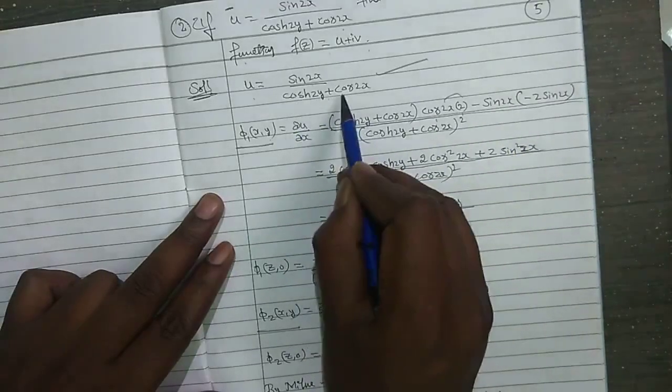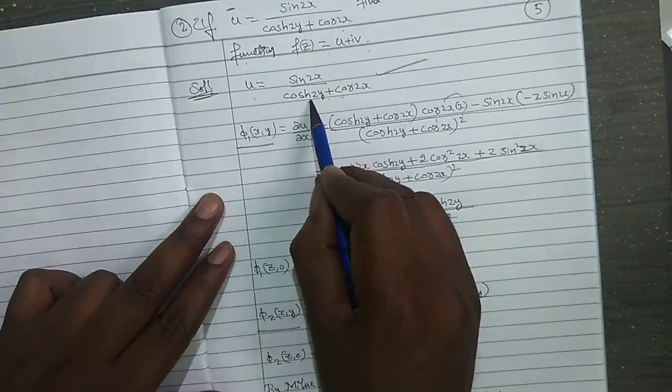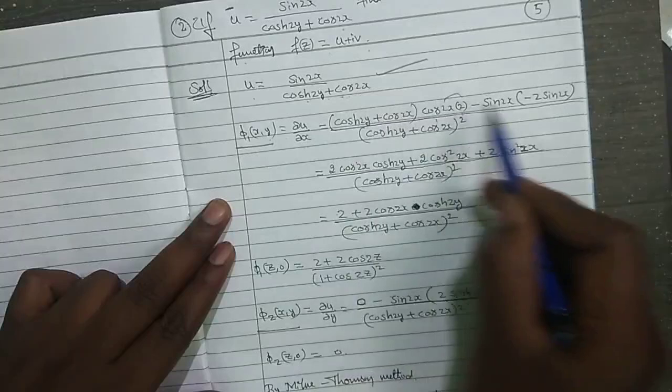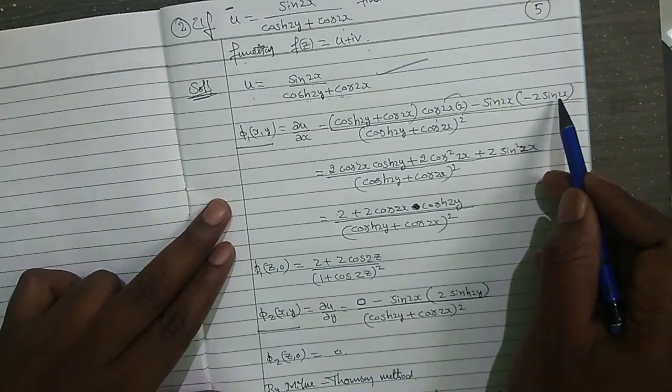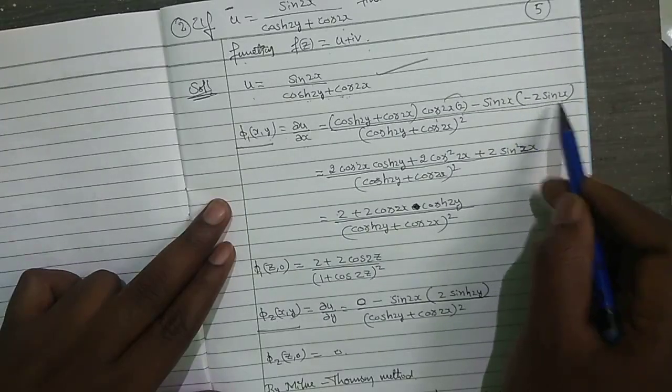Okay, in here the denominator has two functions. In the first function x is not there, only in the second function x is there. So if you differentiate, it will become minus 2 sin 2x.